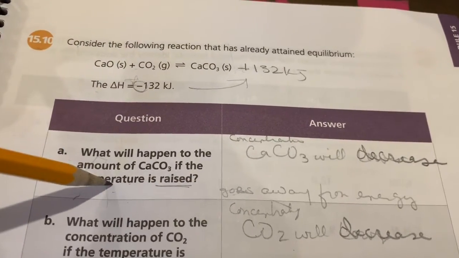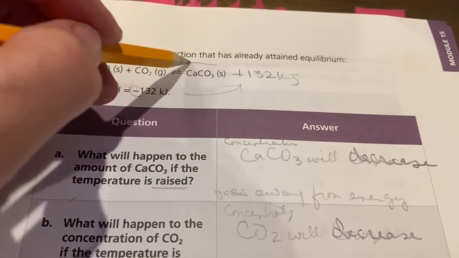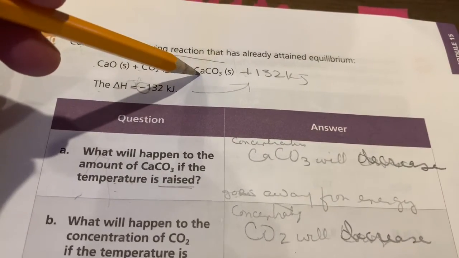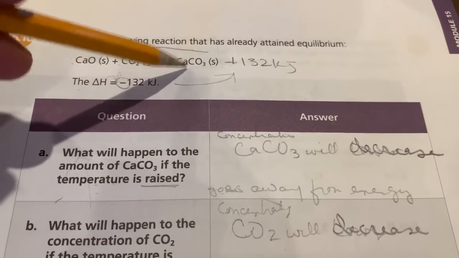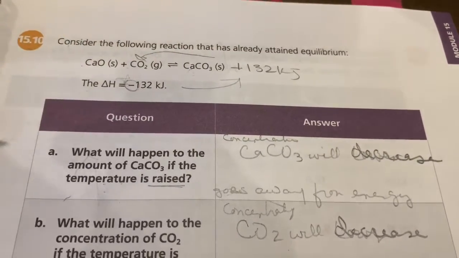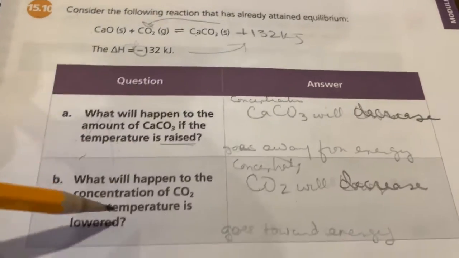So if the temperature is raised, the flow shifts away from the energy, and the CaCO3 will decrease because it's on the side with the energy, and the flow changes when the temperature is raised to go away from that.